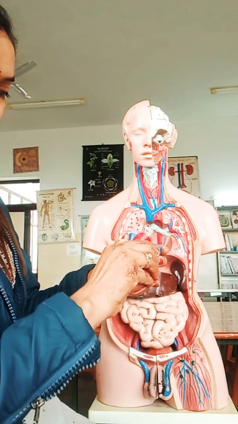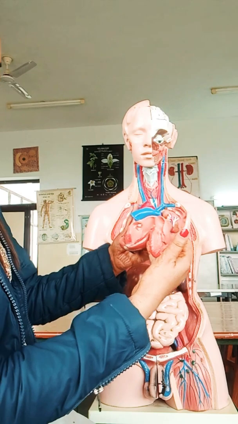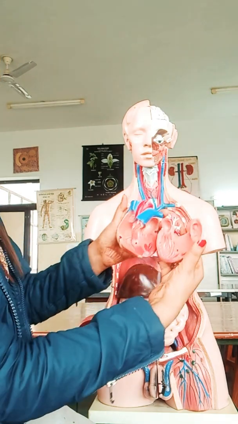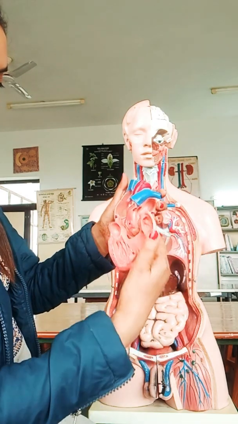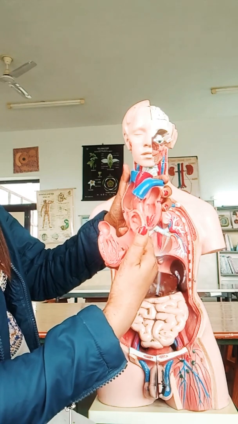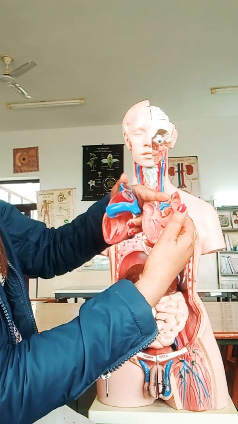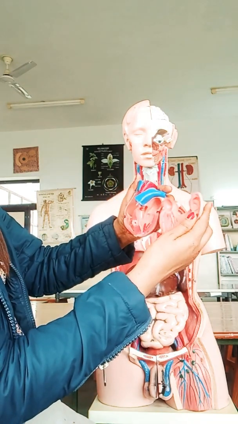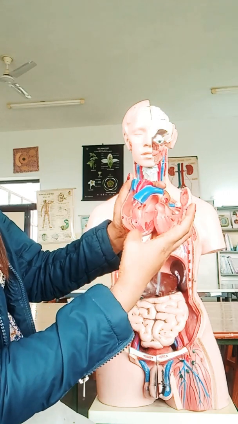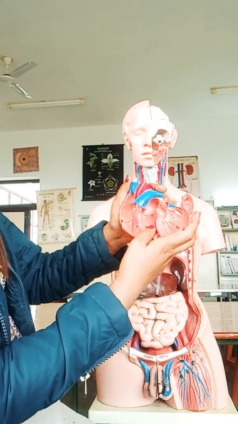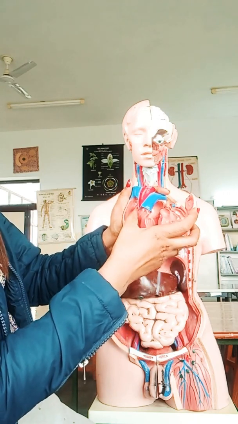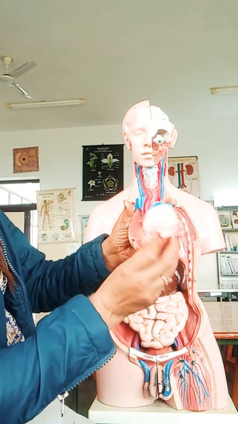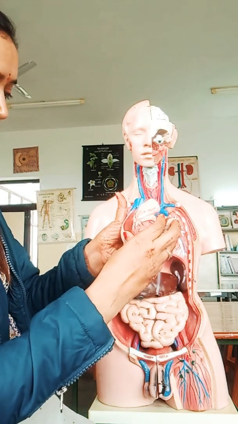Let me show you internally. Alright, so you can see the heart inside. These are the ventricles, and the upper ones are auricles. There are a total of 4 chambers present in our heart. The lower ones are ventricles and the upper ones are auricles. So this is all about the heart.